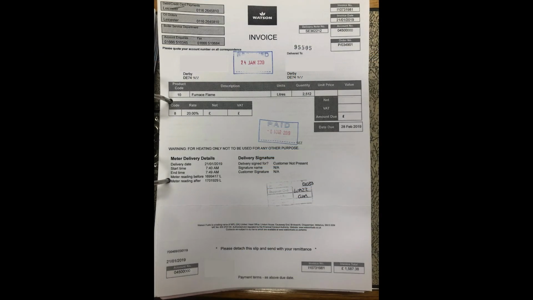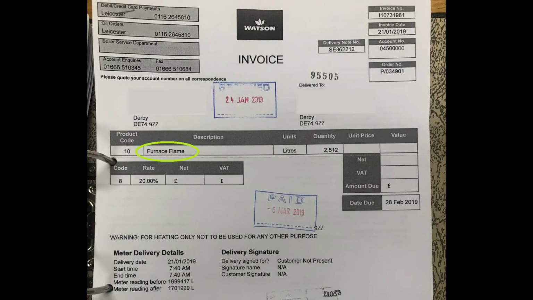Next, we look at a fuel invoice. Your invoice will probably look different to this, but as well as the supplier name, it will contain the two pieces of information we require. I have anonymized this bill. This invoice demonstrates one of the issues that you may face. First, we need the fuel type.